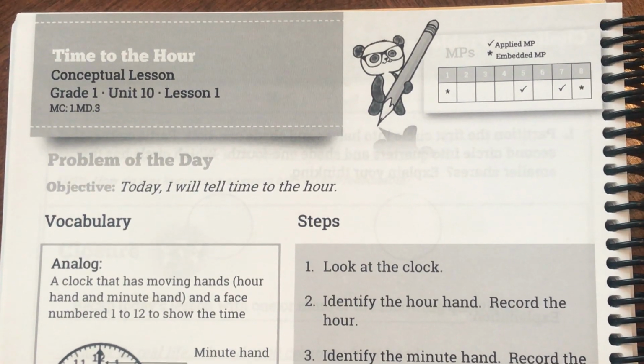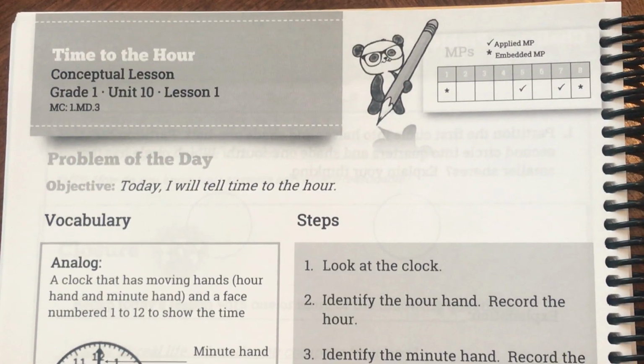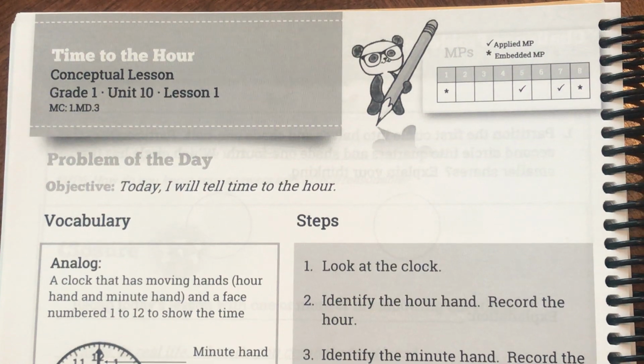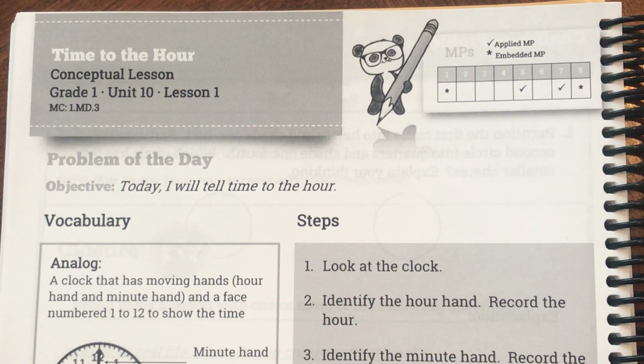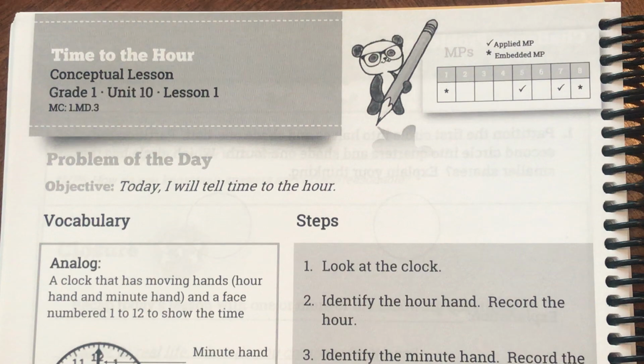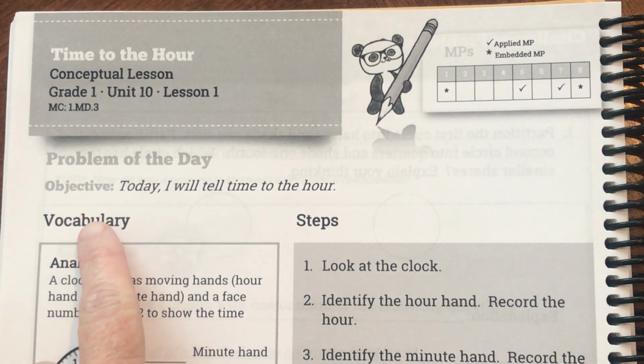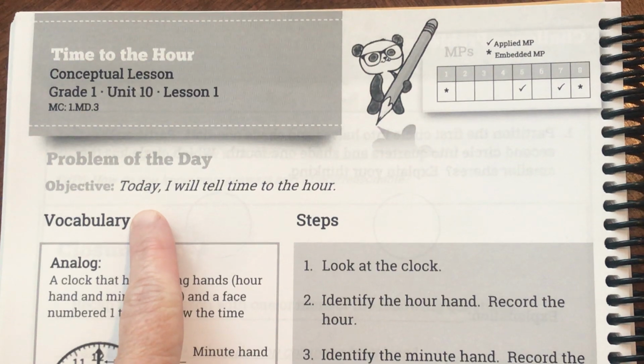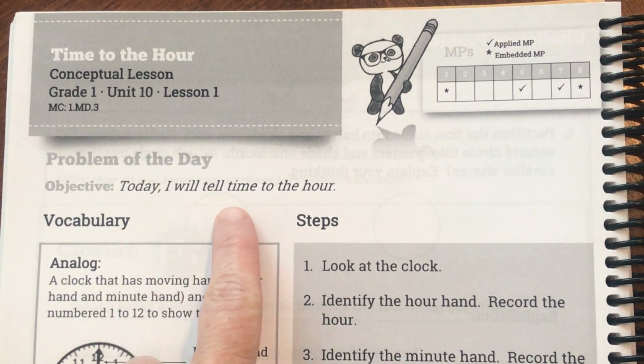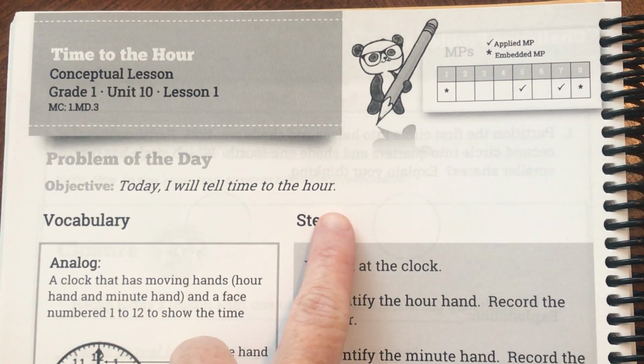Good morning, first graders. Today we are on page 167 of your student journal, and we are starting a brand new unit. So we are on unit 10, and this whole unit is going to be about learning to tell time. So our objective for the day is: today I will tell time to the hour.